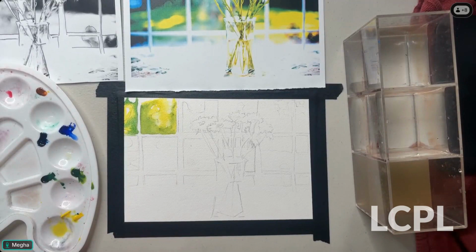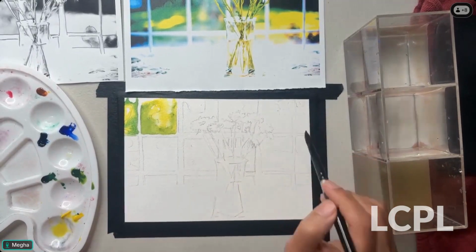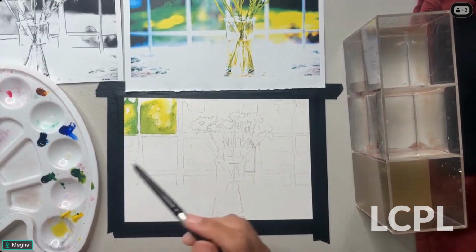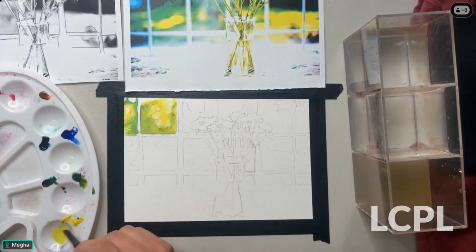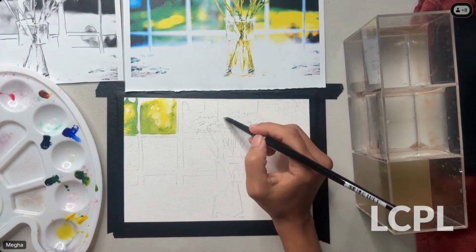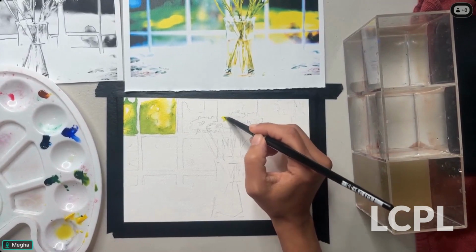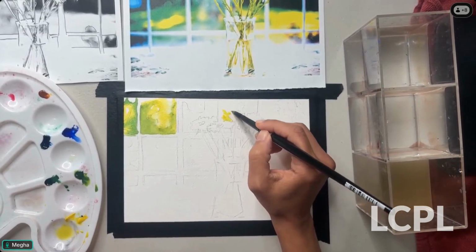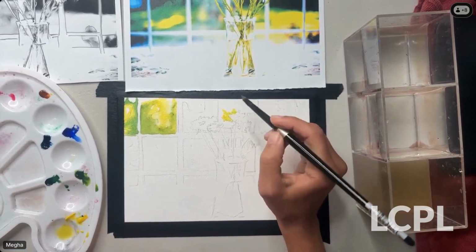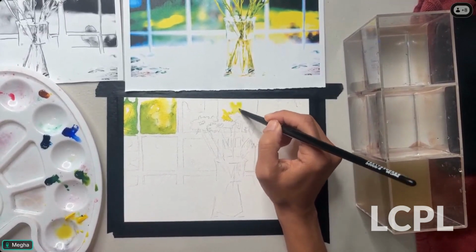Okay. I'm going to keep moving from one area to another area. Okay. To make sure this looks light on this area. Just carving out the shape of the flower here.